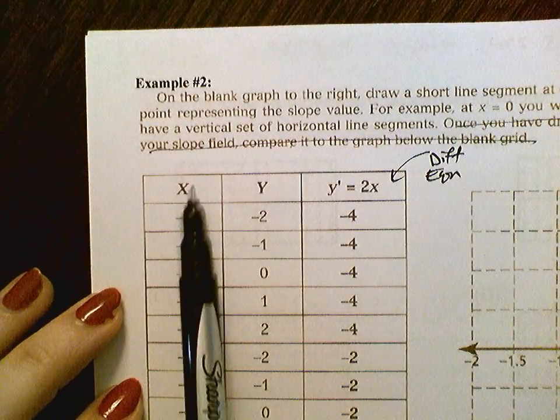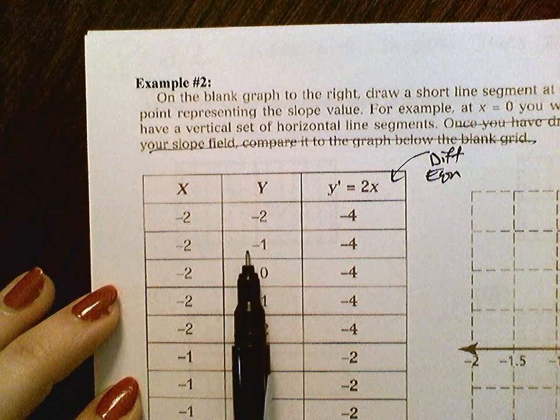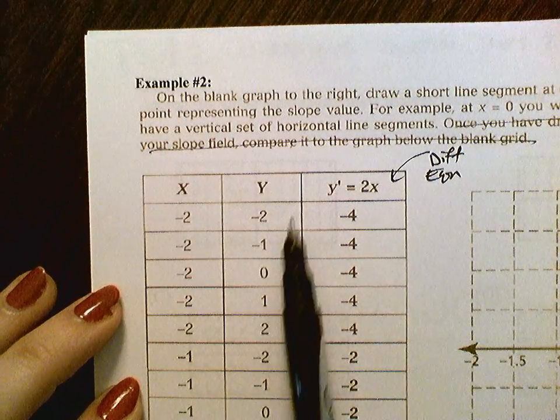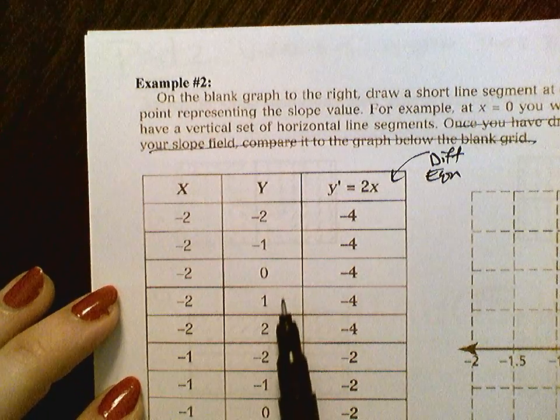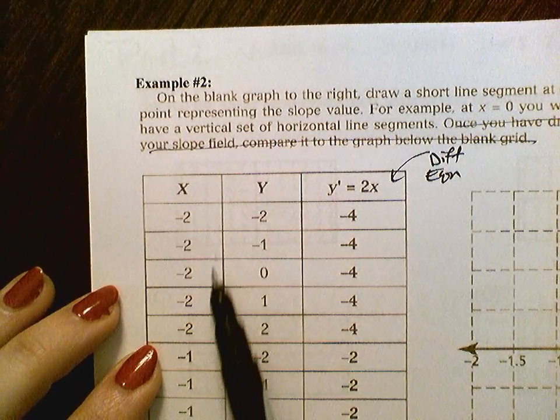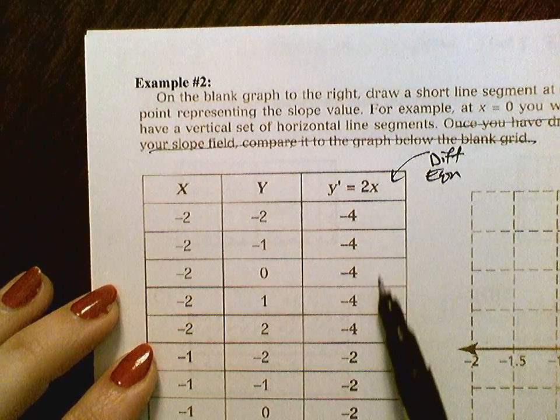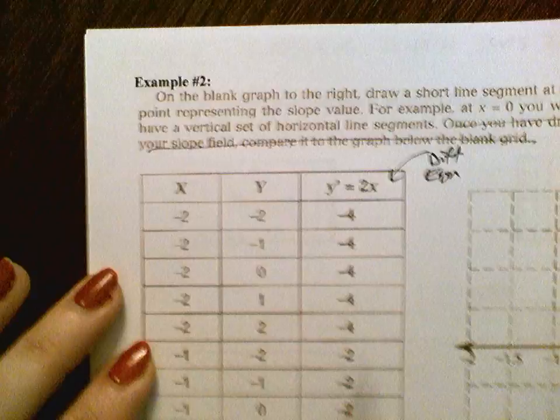So at the point (-2, -2), the slope is -4. At the point (-2, -1), the slope is -4. So it doesn't really matter what these y coordinates are. For this entire set of x coordinates being -2, no matter what the y coordinate is, the slope that's coming out is always -4.